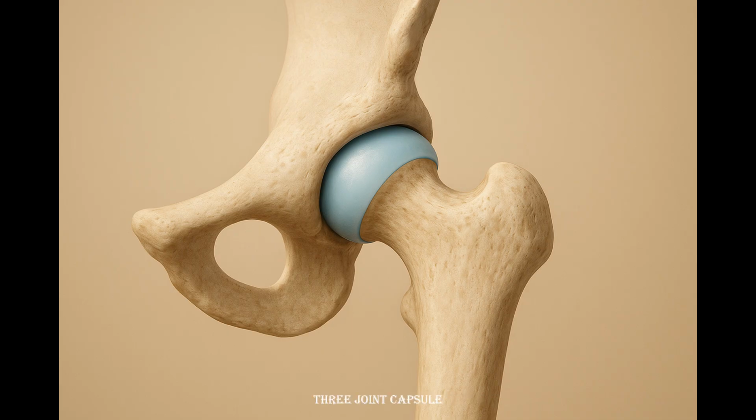3. Joint capsule. Strong fibrous capsule enclosing the joint. Attachments. Proximally, to the rim of the acetabulum and the transverse acetabular ligament. Distally, to the intertrochanteric line, anterior, and just medial to the intertrochanteric crest, posterior. This makes a large part of the femoral neck intracapsular.